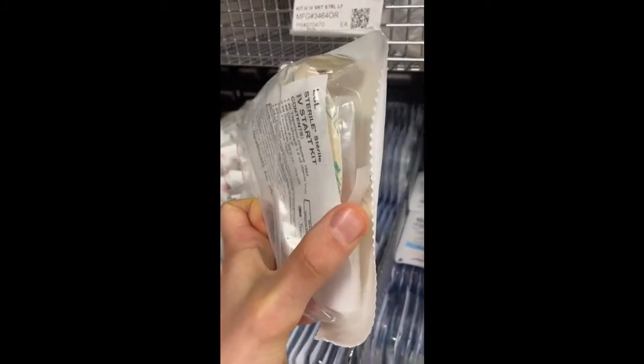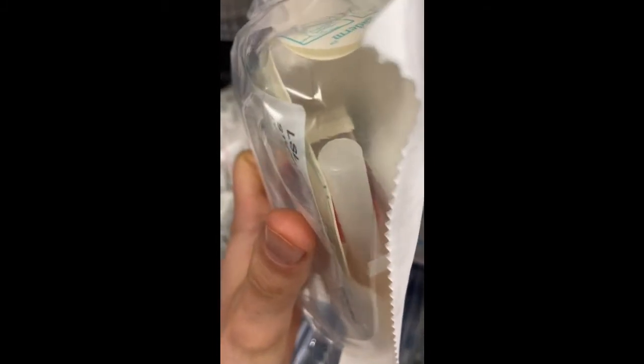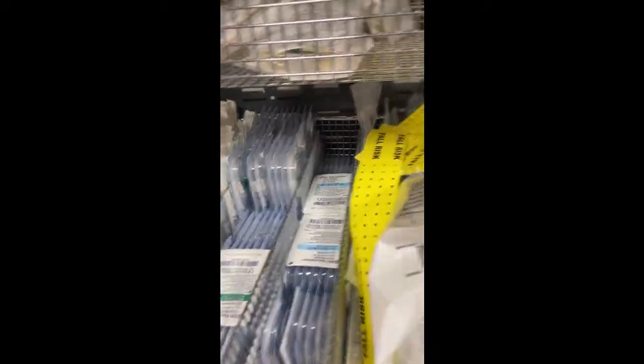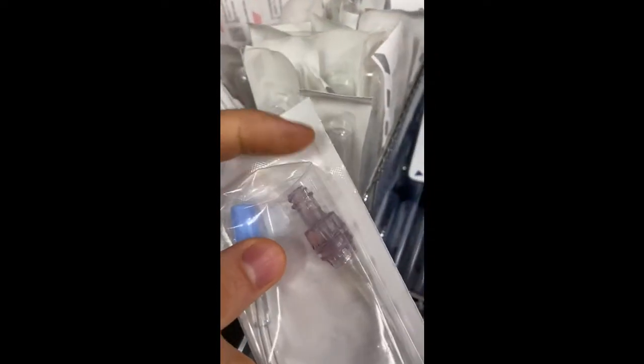Here is an IV start kit. So what it has in here, it has a Tegaderm to keep the IV in place. You have your alcohol swab right over there. You have your tape, and you have the tourniquet. Here, normally you would take a catheter, and once you get it into the vein, you attach this to it. And then that would be your IV.